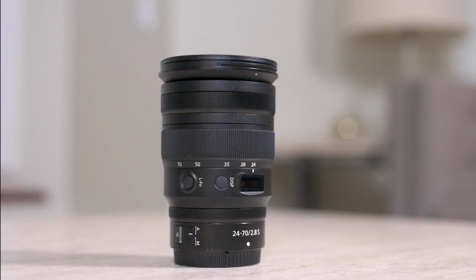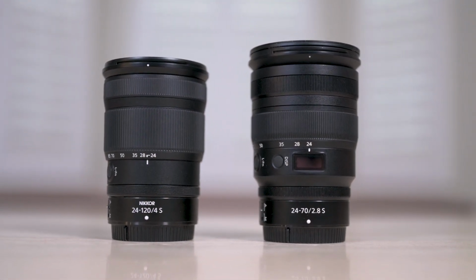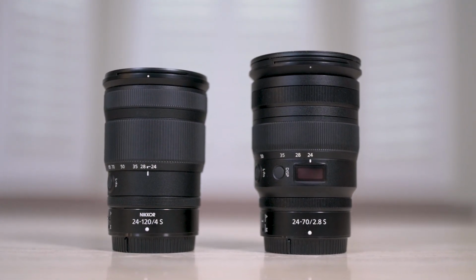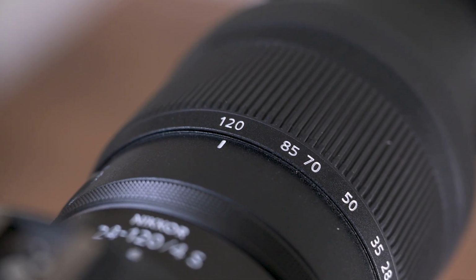But if we take a look at the other side of the coin, the 24-120 won't deliver the same level of bokeh as the 24-70. Of course, this is because of the lens's f4 aperture, which is to be expected. But what about its 120mm focal length? Surely it should help add more bokeh to your subject.